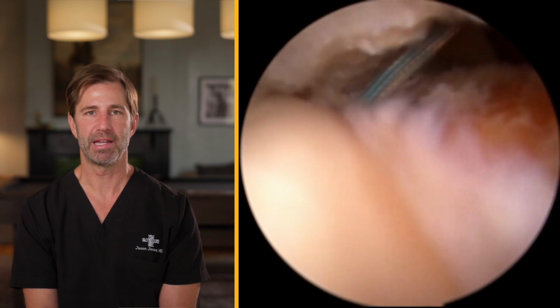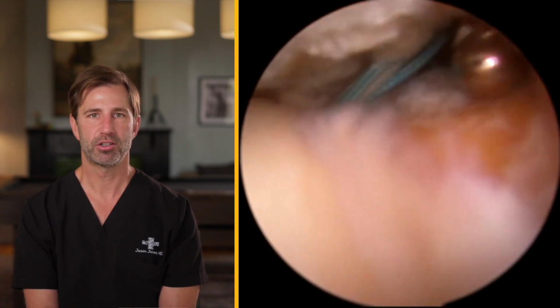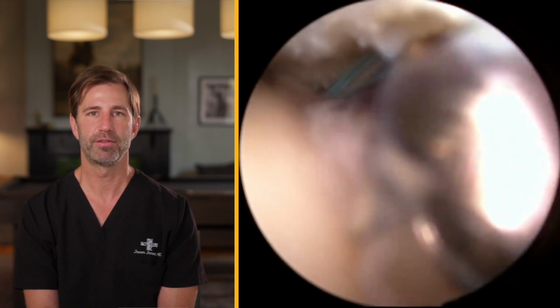2 anchors have been placed at this point, and after placing these 2 anchors, we're able to pull the rotator cuff back over to its native attachment, and this will allow for healing of the rotator cuff itself.